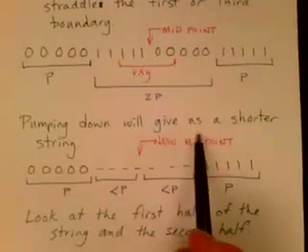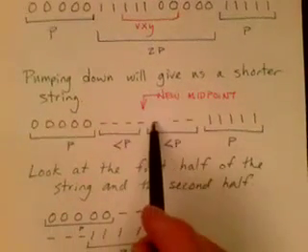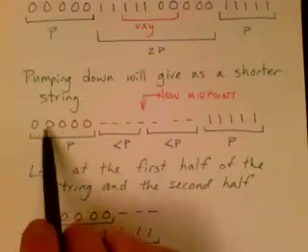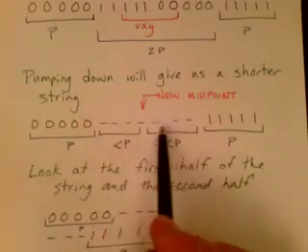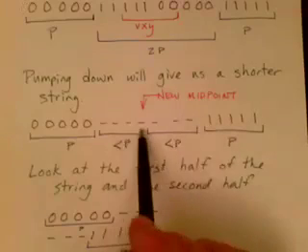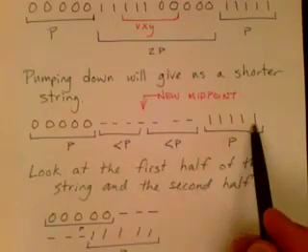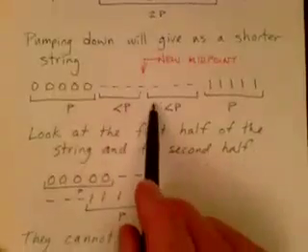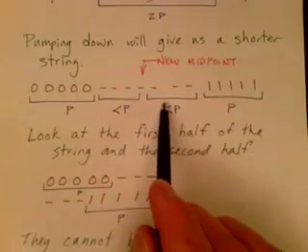So pumping down will give us a shorter string. It's not really clear exactly what our string is going to look like, and at first glance, it might not seem obvious that the string is not in the language. But we've got a new midpoint here, and we've got p zeros followed by something that's less than p in this section and less than p in length in this section, followed by p ones. So we've reduced this middle section in length from 2p to something less. Our midpoint is now here, and the first half and the second half are each shorter.